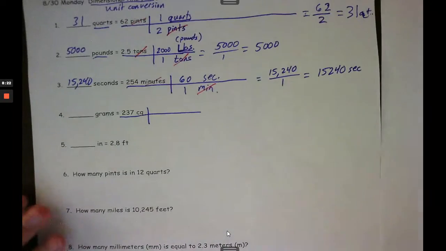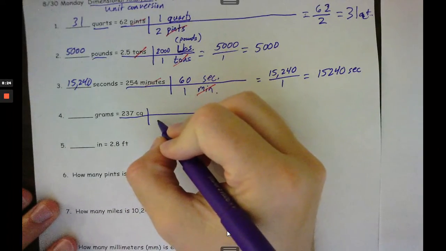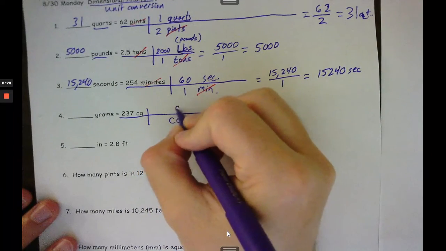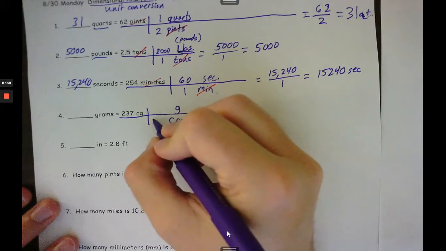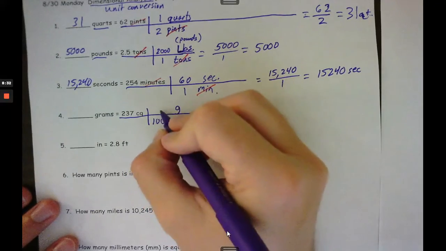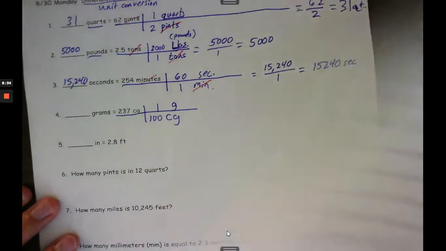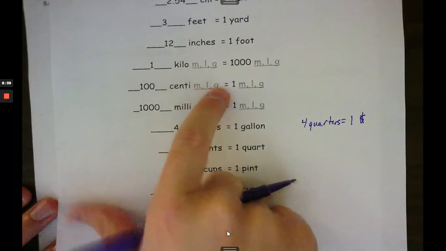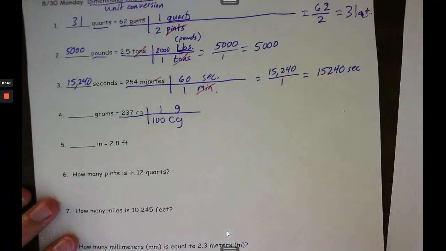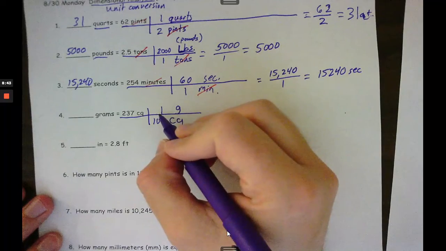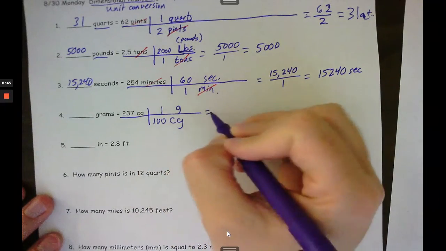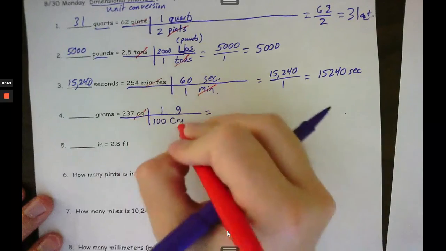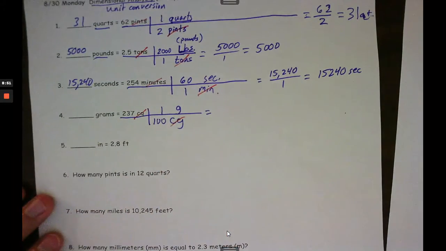So I go back here. Centigrams on bottom and grams on top. And there are 100 centigrams in 1 gram. That's what that chart said. The 100 was stuck to the centi, or CG. Okay? Alright, so now I need to multiply. Now this time we got something a little different going on. Because, by the way, I should have said this a second ago, sorry. Those are now canceled, and I'm left with grams, which is what I want.